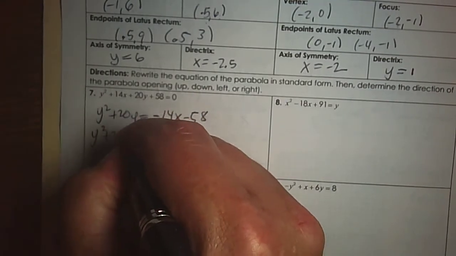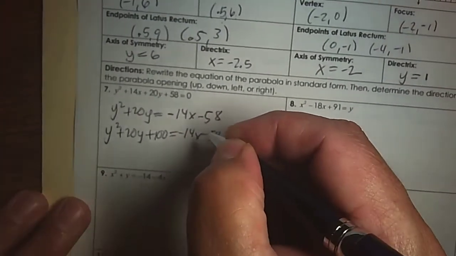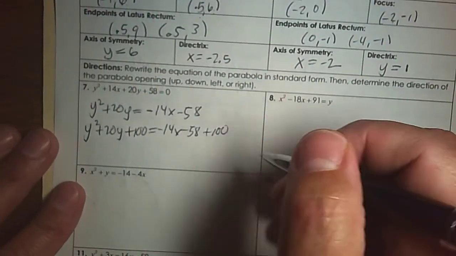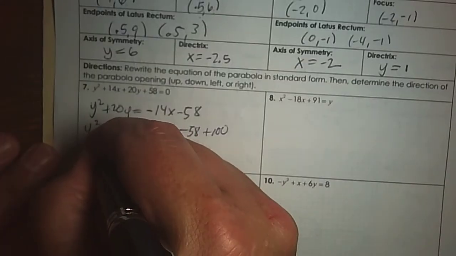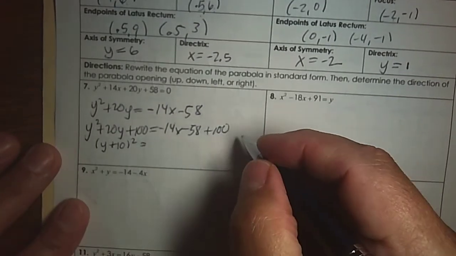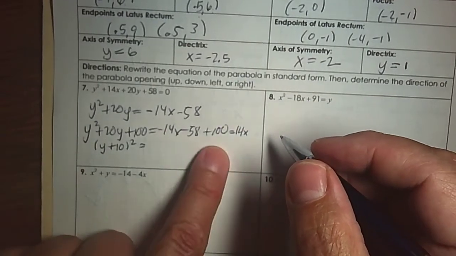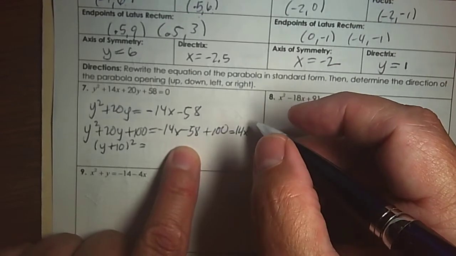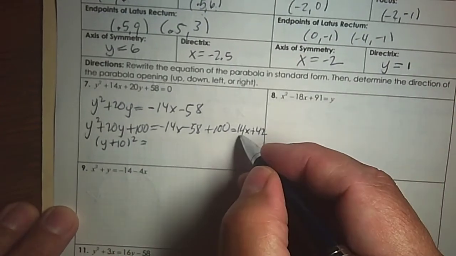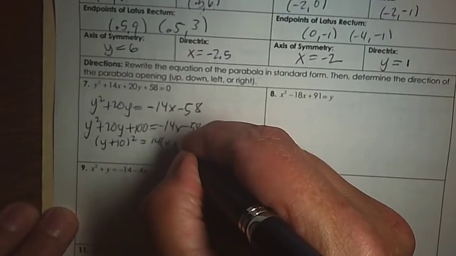Divide by 2. So 20 divided by 2 is 10. Square it. That's 100. So 100 to both sides. Combine like terms and factor. So in this case, I have y plus 10 squared. That's factoring. On the right side, just so I have some space, I'm going to combine like terms here. 100 take away 58. That's 42. So when I factor this, I factor out the 14, and 14 goes into 42 3 times.